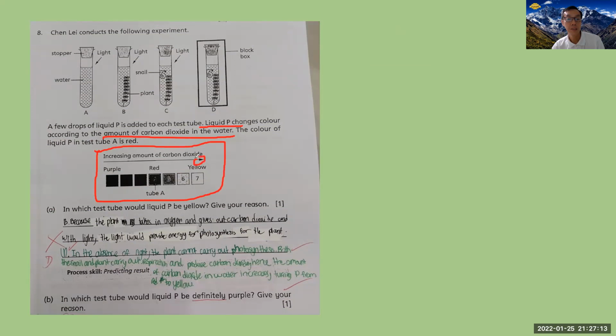As the amount of carbon dioxide increases, there's a shift of color from purple to red to yellow. And due to the darkening of the printing, there are actually numbers inside here, like this is 1, 2, 3, 4, 5, 6, and 7. So there's a color coding or numerical coding.